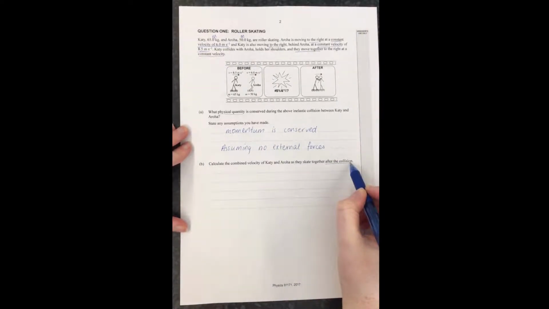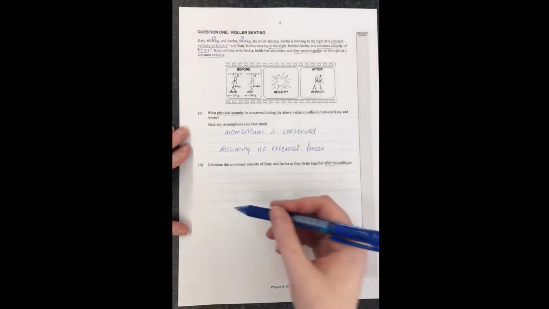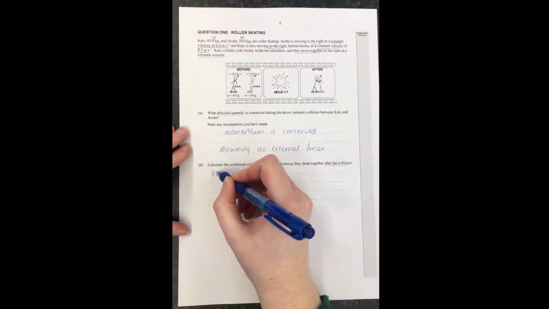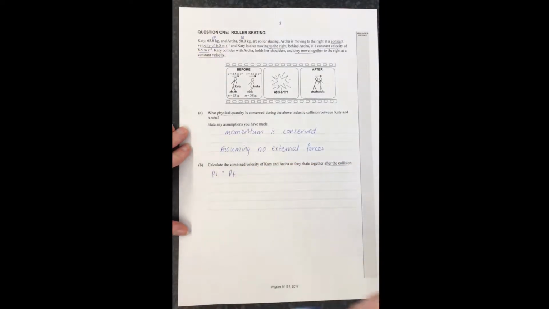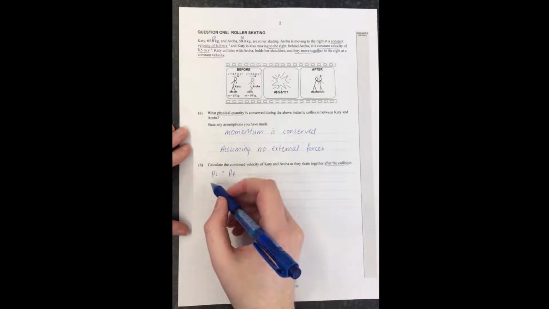after the collision. So we've got this final velocity that we're trying to work out. Okay, well, how do we work that out? Because we've been looking at momentum, this is also going to be a momentum question, okay? And our initial momentum, Pi, because momentum is conserved, it is going to equal that final momentum. Okay, so what do we have? Let's start with what we've been given.